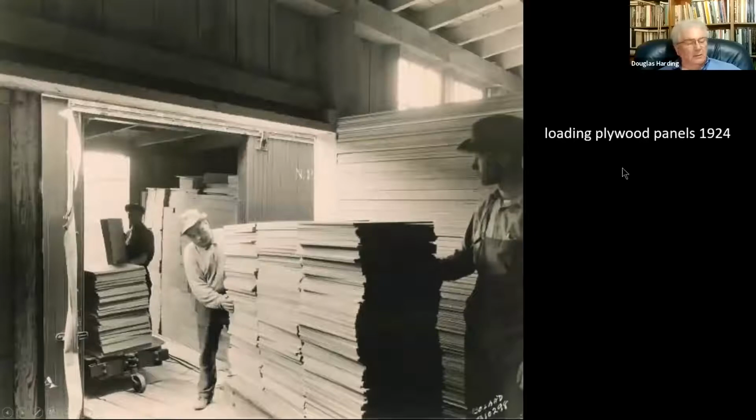Here we've got, it says loading plywood panels. These are probably pre-cut for a specific order or purchaser, but they're still being handled by hand. They're not all bundled in tight bundles. So he's just picking up a handful and stacking them in the car. 1924.